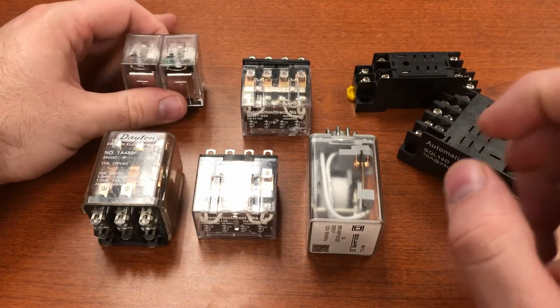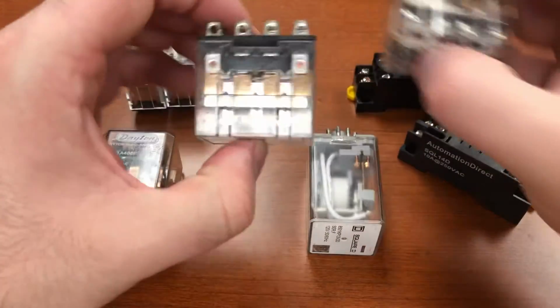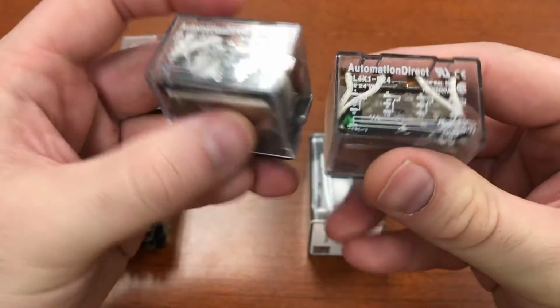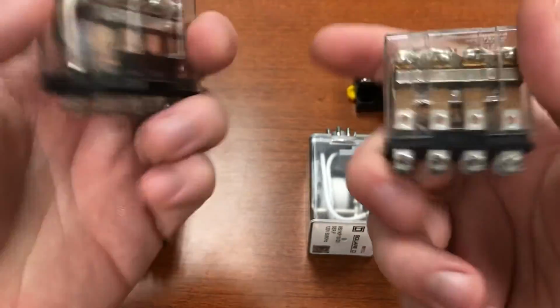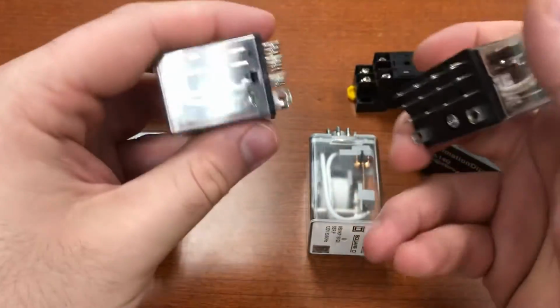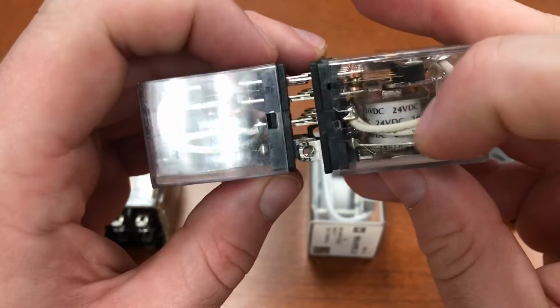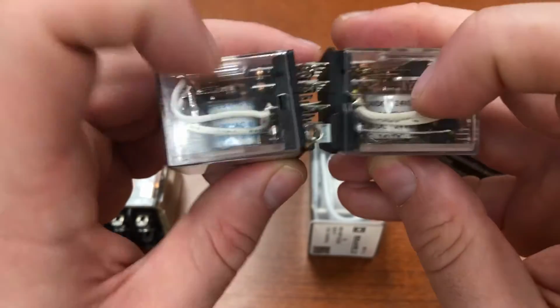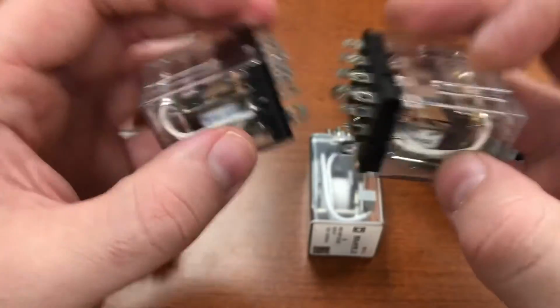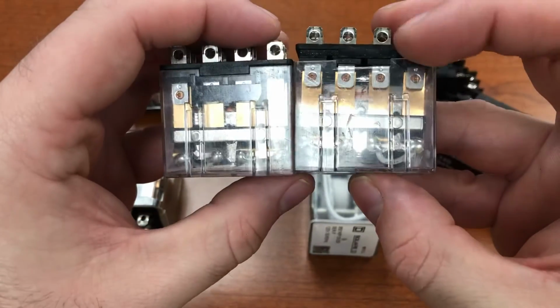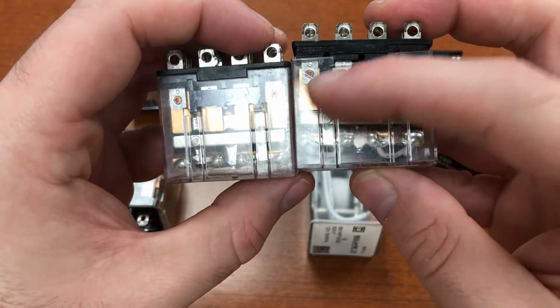Okay, so these two are similar as well. Looking at them externally with their shape, they look the same. But again, if we compare and look inside here, we can see that this is a 24-volt coil. This is a 120-volt coil. These have 4 contacts on them.